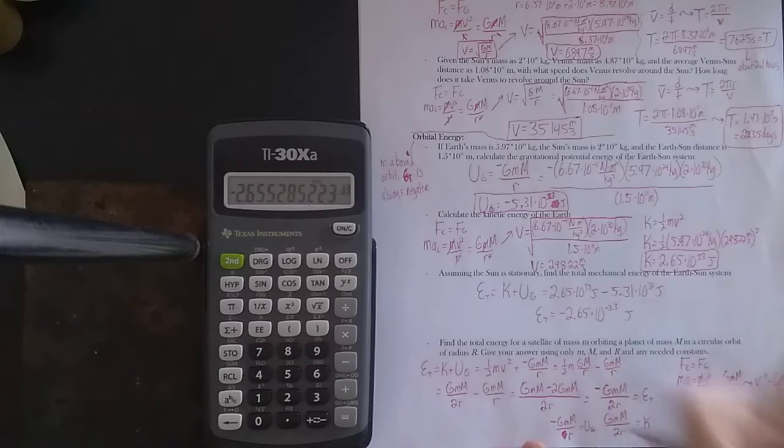So we have the following relationships for an object or a set of objects in circular orbit. We see that the total energy is equal to the negative of the kinetic energy. The difference between total energy and kinetic energy is that the total energy is negative and the kinetic energy is positive. All the negative means is it's a bound orbit. These two objects are stuck together, not physically stuck together, but they will remain in orbit together.